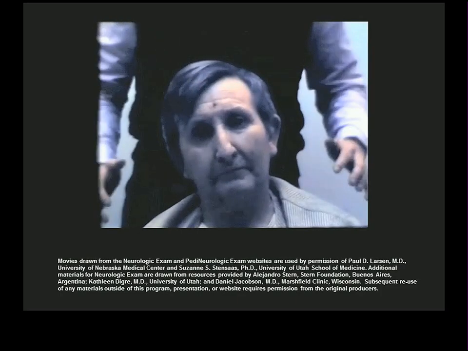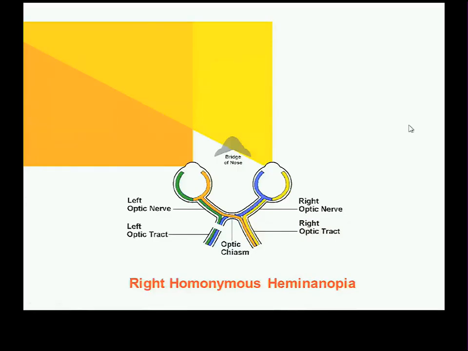So, your diagnosis. Left optic tract diagnosis is the perfect and excellent diagnosis. And this is really, when you have these things, he had a complete right homonymous hemianopia.